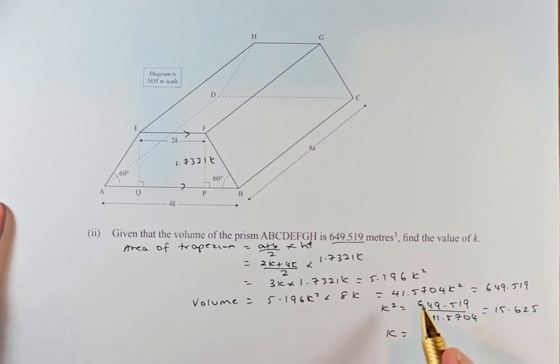And of course, to find K, it's cube, sorry. You multiply by 8K, so there'll be a cube there instead of square. So K is going to be the cube root of 15.625, and put in your calculator, and the answer is going to be 2.5 meters.